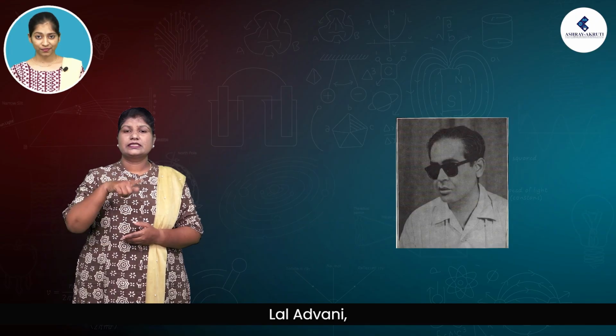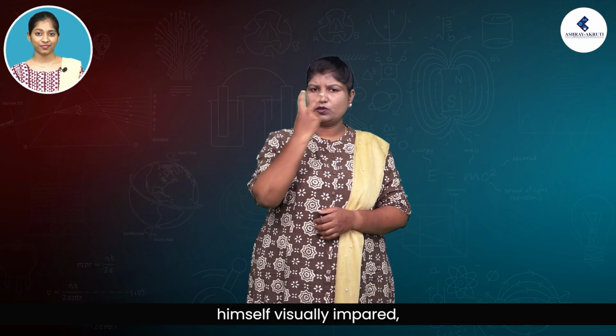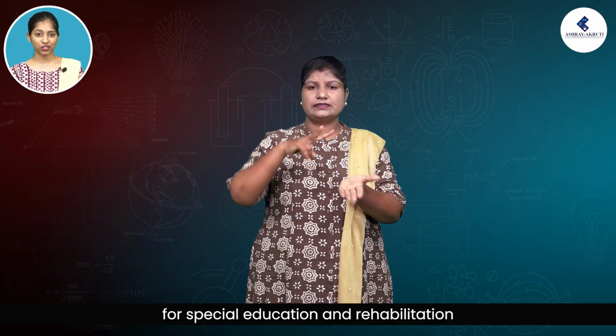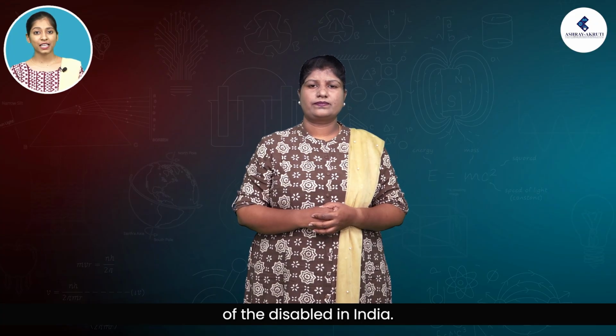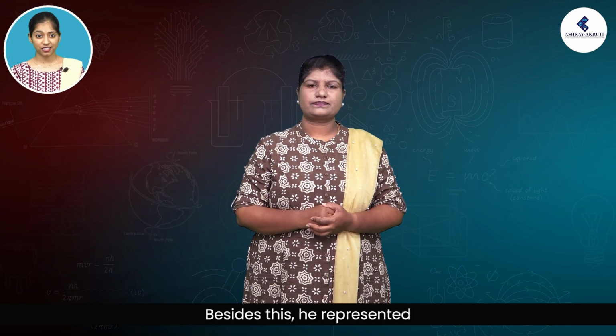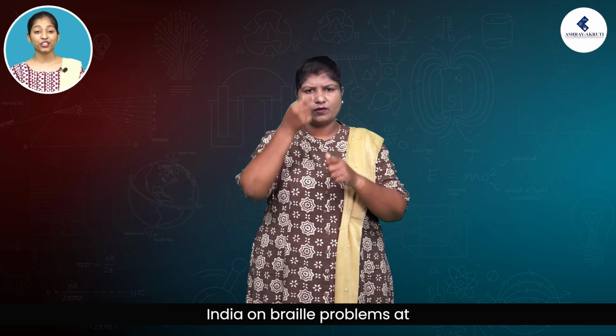Lal Advani, himself visually impaired, established an association for special education and rehabilitation of the disabled in India. Besides this, he represented India on Braille problems at UNESCO.